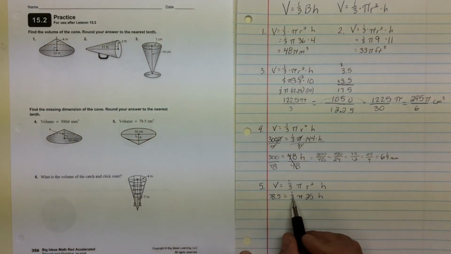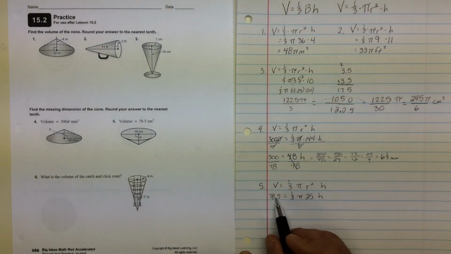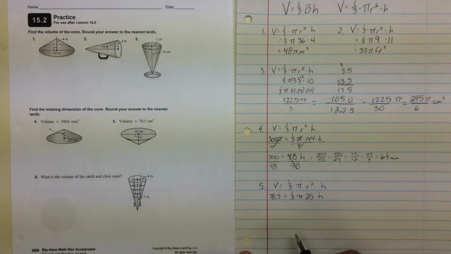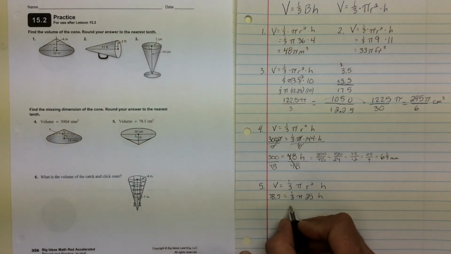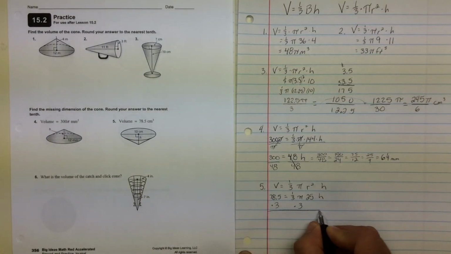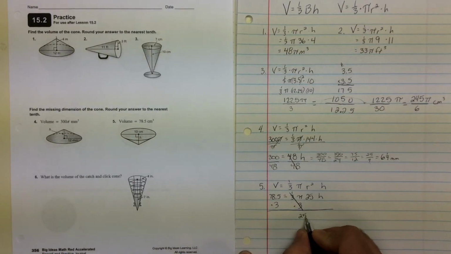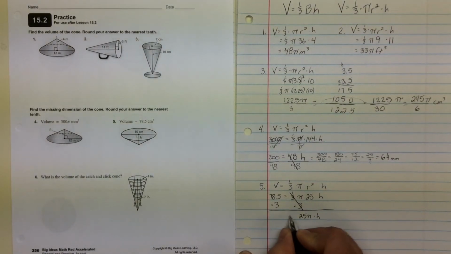Now, instead of dividing 25 by 3, I'm going to multiply both sides by 3 to get rid of this 1/3. 1/3 times 3 is just 1. So now I have 25 pi times h on this side.